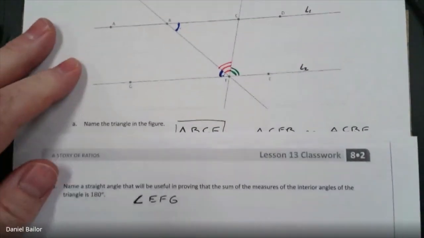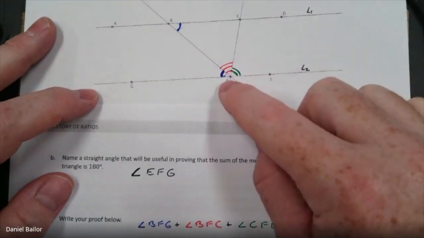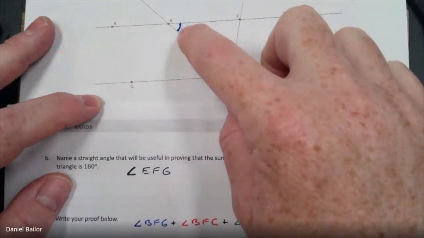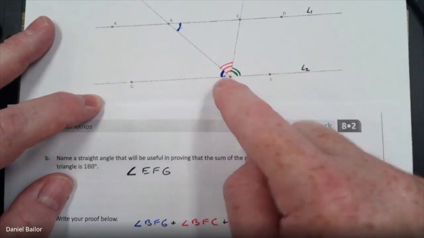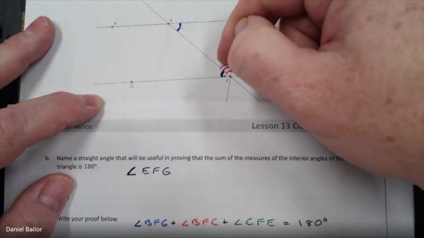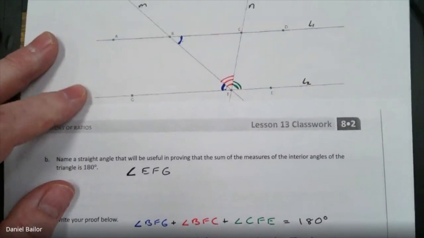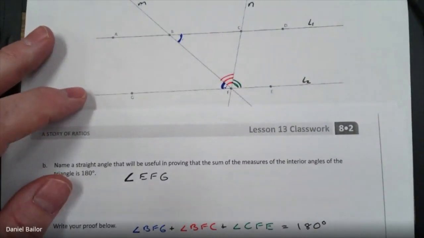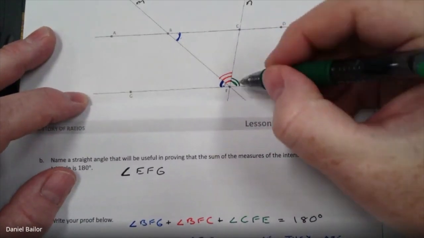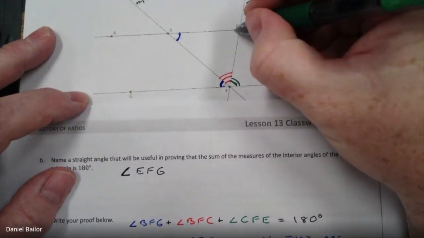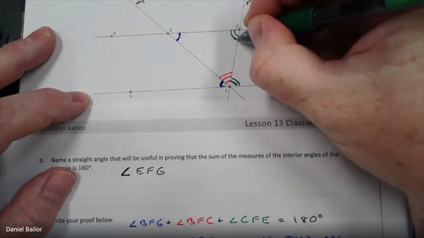Now I have the blue one equal, I have a blue one on the inside of the triangle, and I have a blue and a red and a green making a straight line, and I have a blue and a red on the inside of the triangle. I also need to get the green right here, but I know that this green and this green are equal.